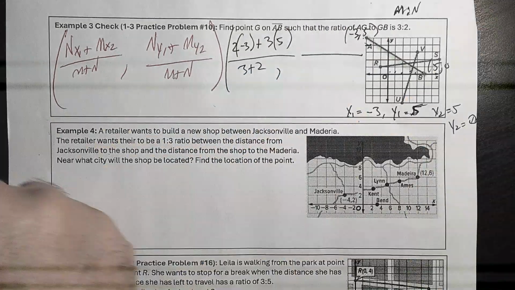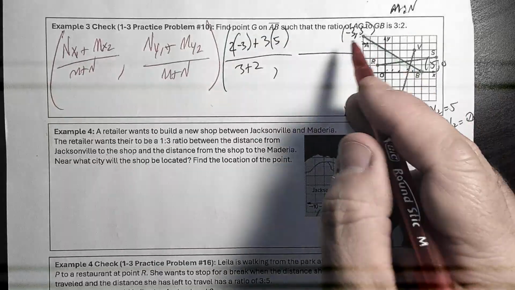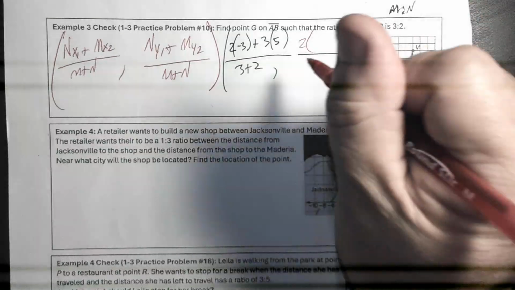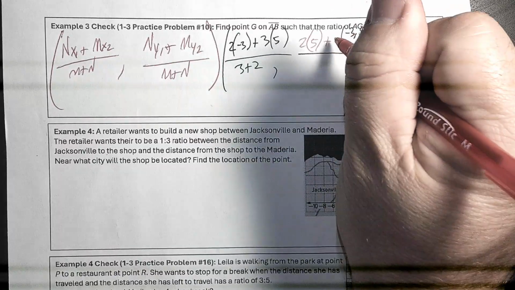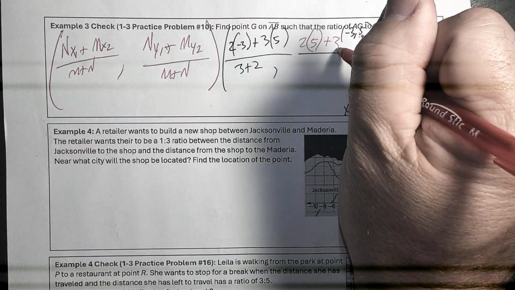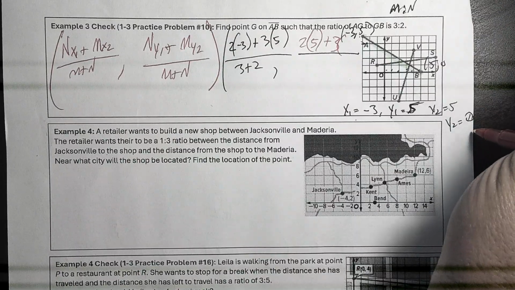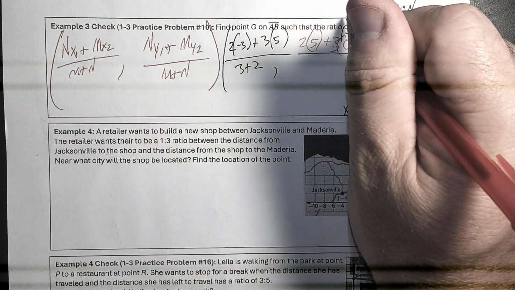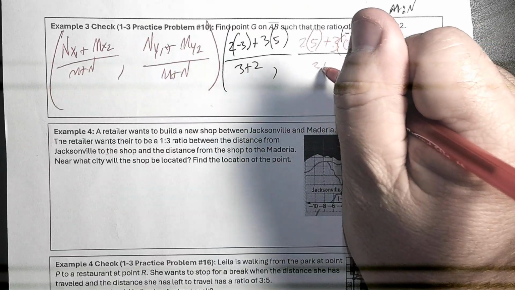Let's do them in different colors since we're kind of getting over here. So N again is 2. The y sub 1 is 5, plus M is 3. Your y sub 2 is 0 over here. Remember, anything times 0 is 0. Again, 3 plus 2 on the bottom.